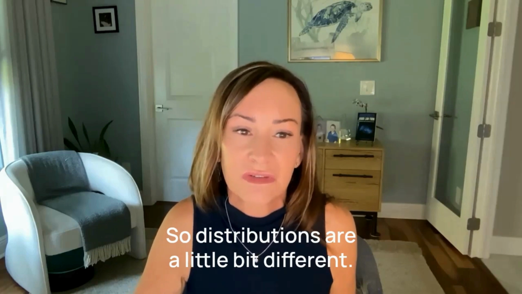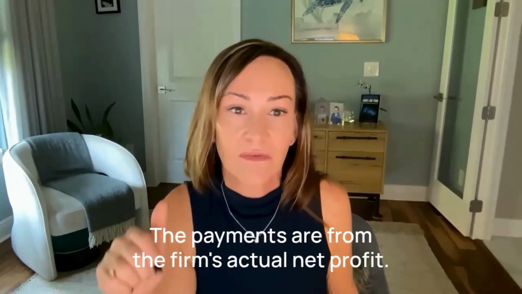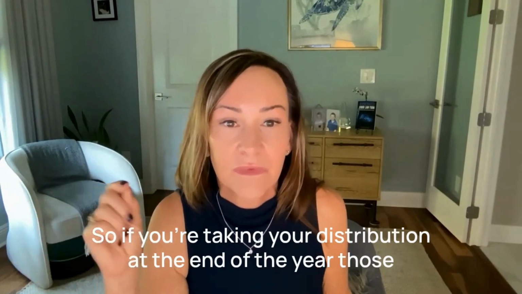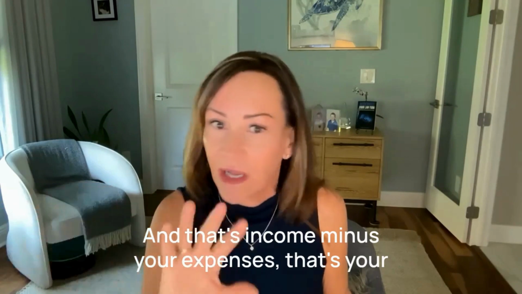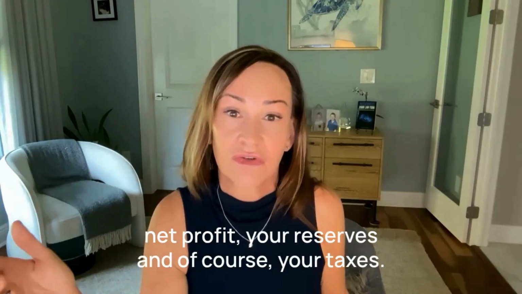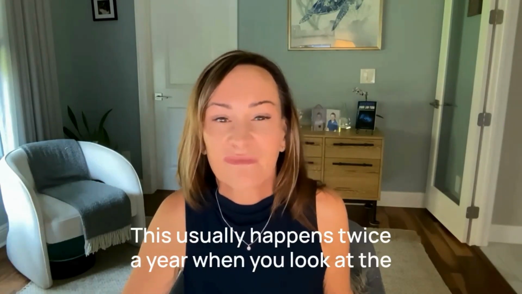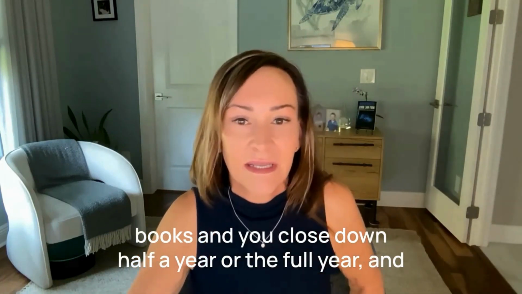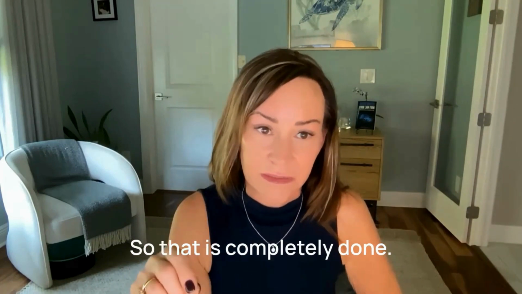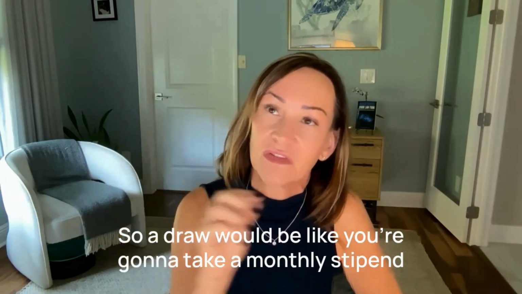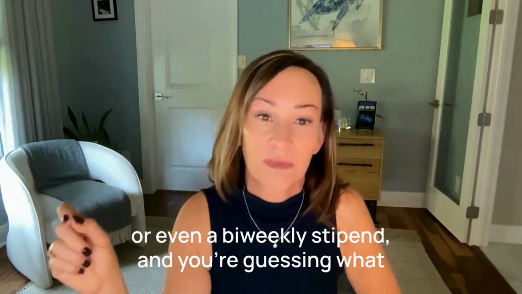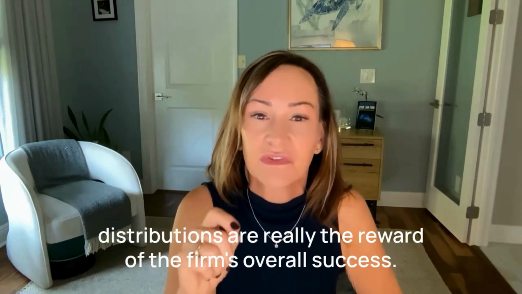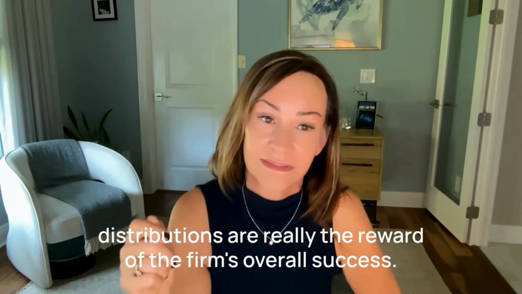Distributions are a little bit different. The payments are from the firm's actual net profit. So if you're taking your distribution at the end of the year, those are payments of net profit, and that's income minus your expenses, your reserves, and of course your taxes. This usually happens twice a year, when you look at the books and close down half a year or the full year, and the profitability is confirmed. So that is completely done. A draw would be like you're going to take a monthly or even biweekly stipend, and you're guessing what your distribution is going to be at the end of the year. Distributions are really the reward of the firm's overall success.